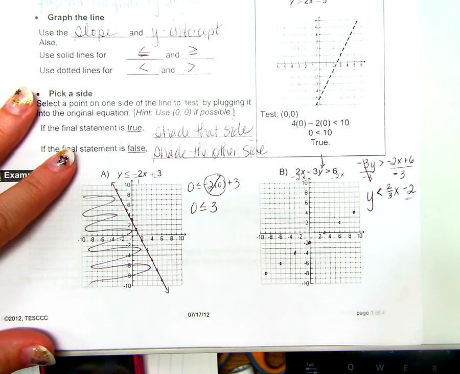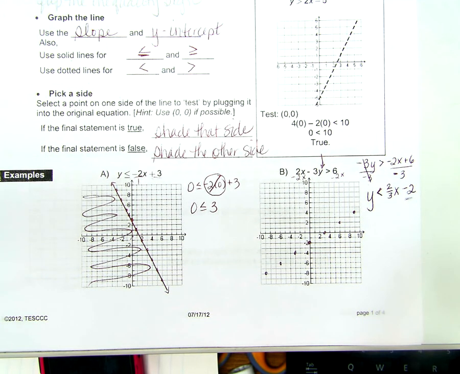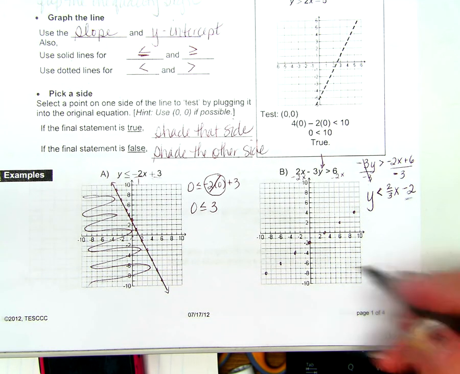What kind of line is this? It is a dotted line. Thank you.